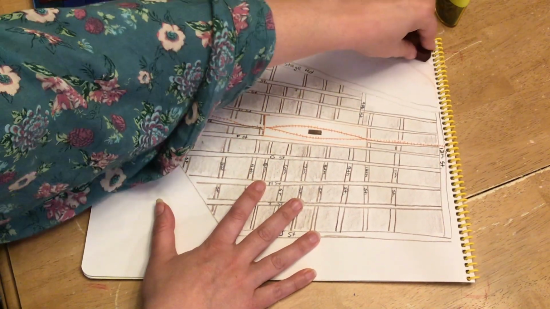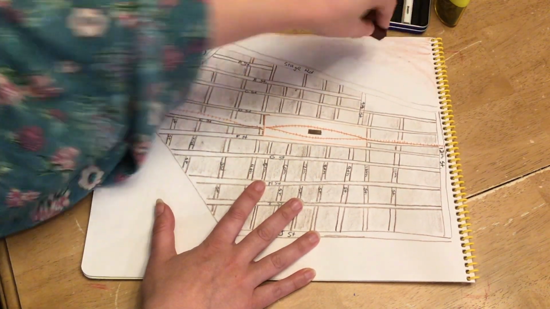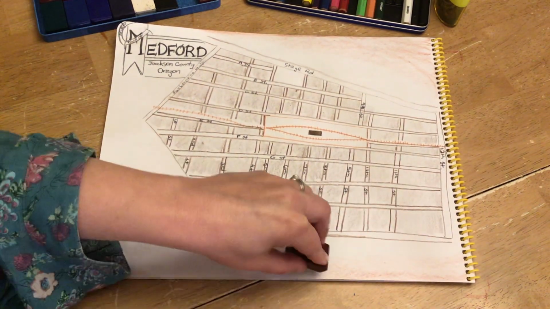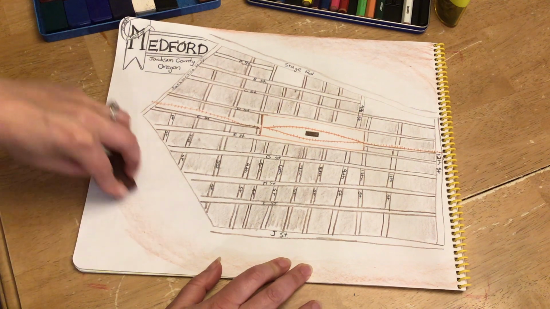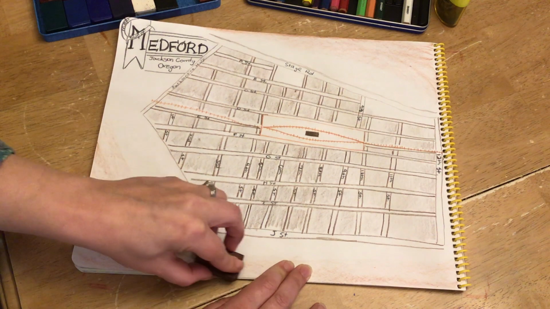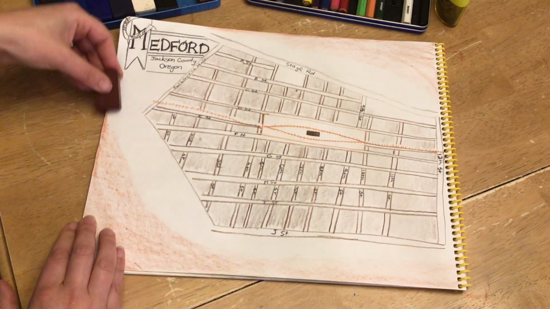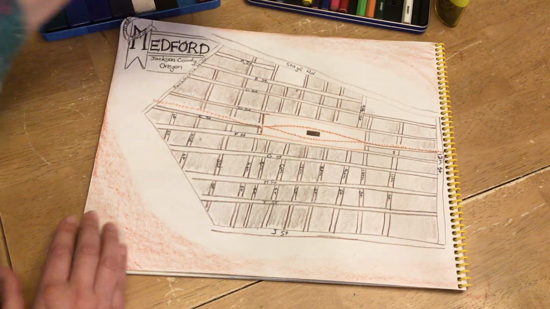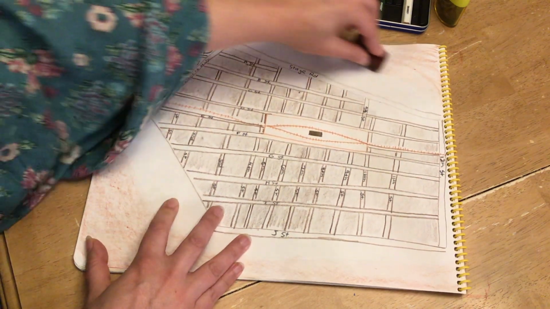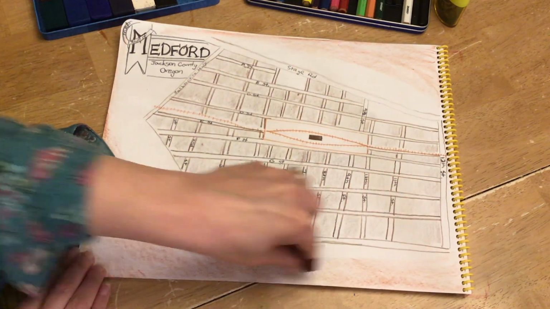And it's also kind of how we do our borders anyway in our main lesson book with our block crayons sometimes. I'm just gonna add a little bit of aging around the edge of Medford here. Don't want to get it too much on my cool title that I did. Just to kind of give a little sense of history to my map here.